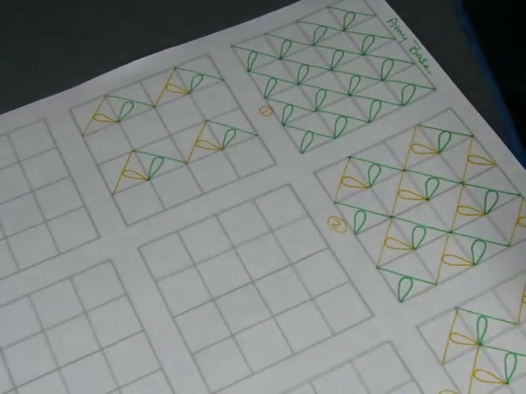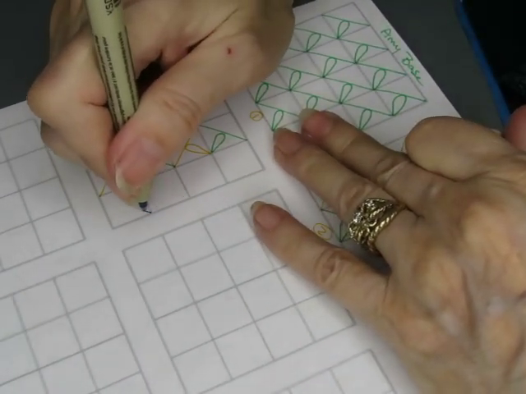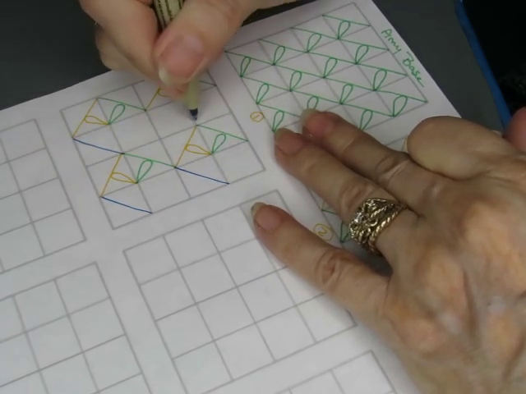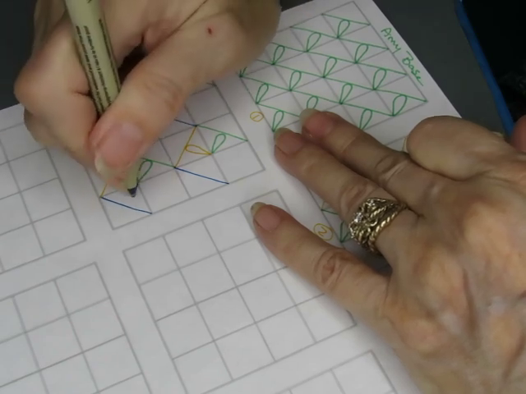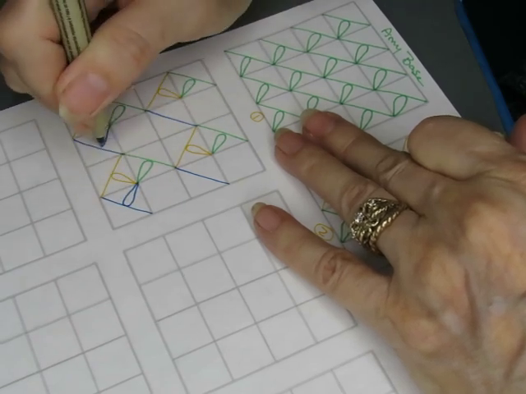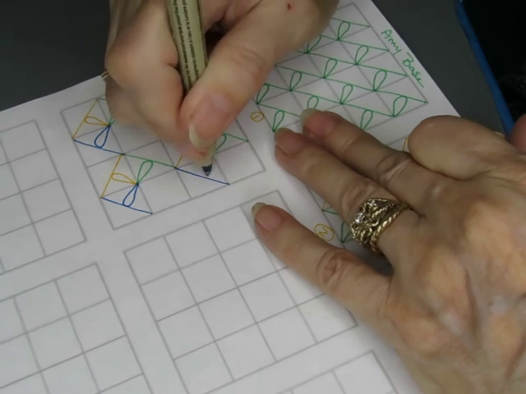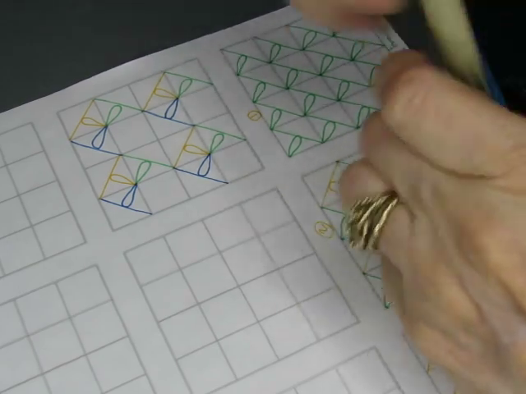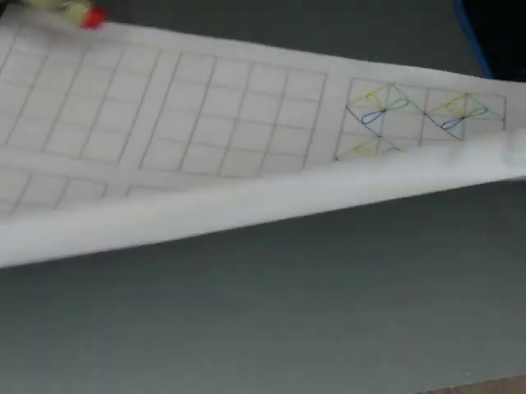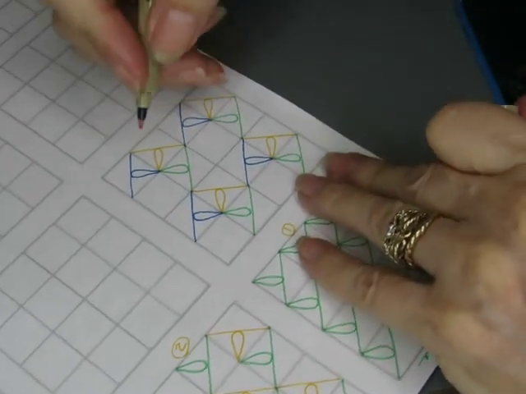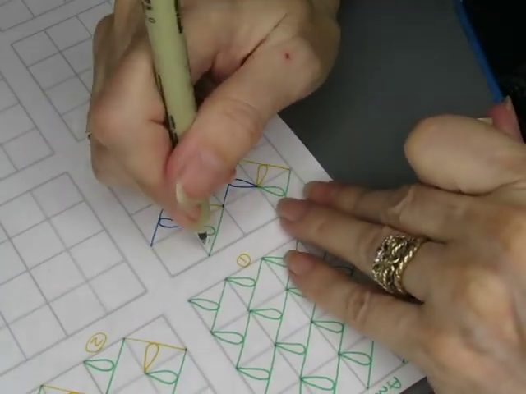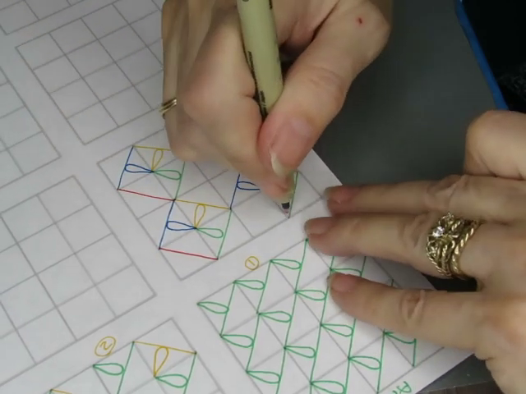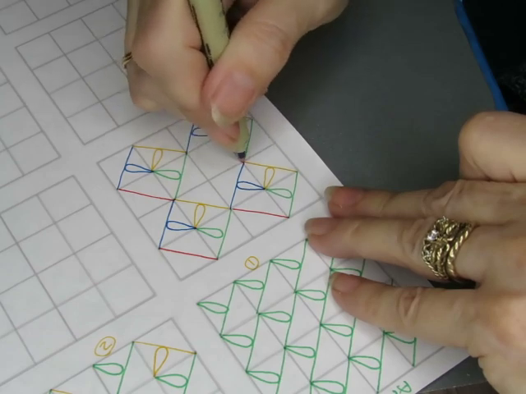And this way, I'm going to go that way, that way, that way, and that way. Should be the same. I just have my colors in the wrong spot. Right? Oh my word. Are all the neighbor dogs upset today?